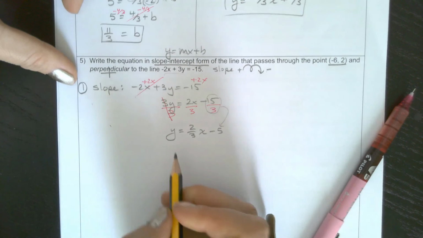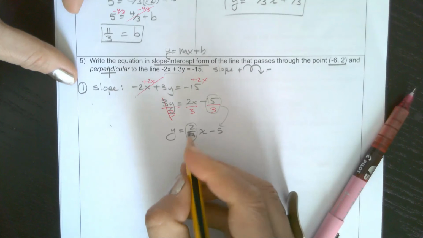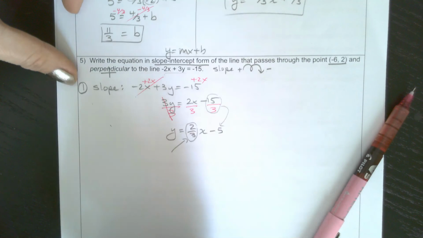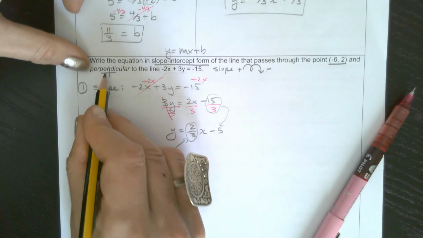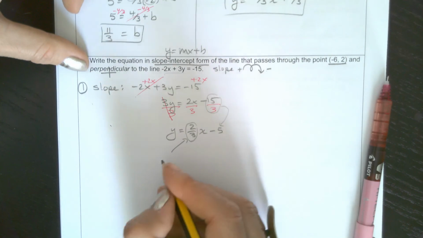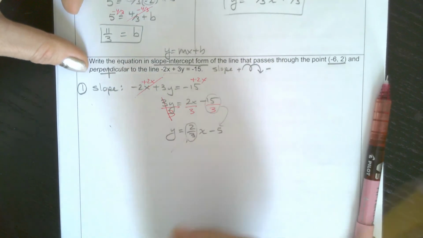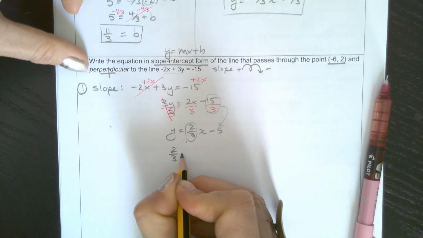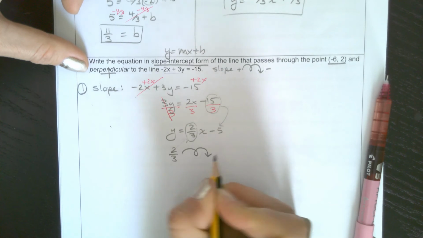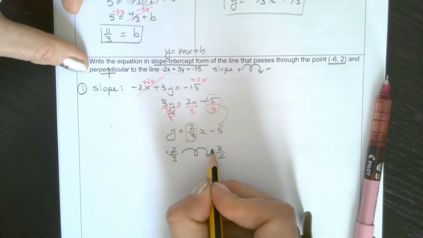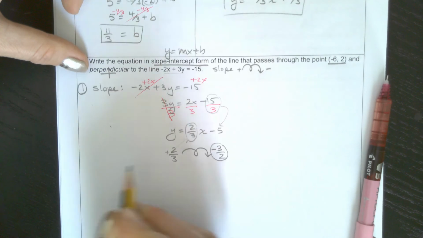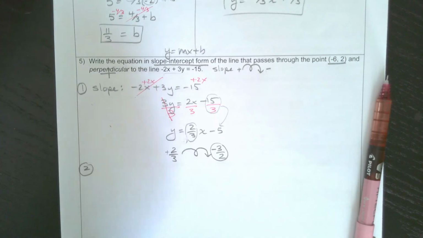Okay, so now I know my slope. I would use this slope if it said parallel, but it says perpendicular. So what I want to do is I want to take this slope, do the reciprocal, flip it. This is positive, so this becomes negative. So that's my new slope.